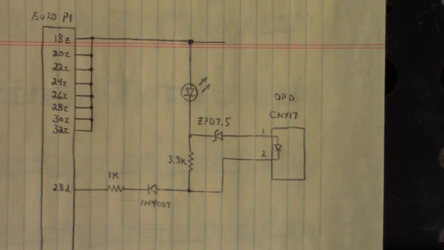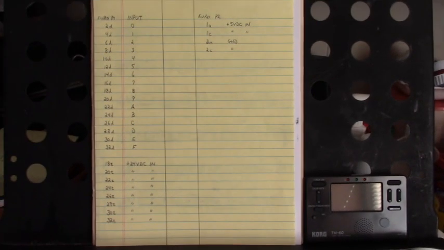Let's put up the next page and we'll look at all of the inputs. Alright, are we close enough to see this page? I hope so.